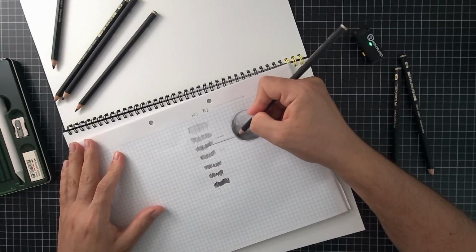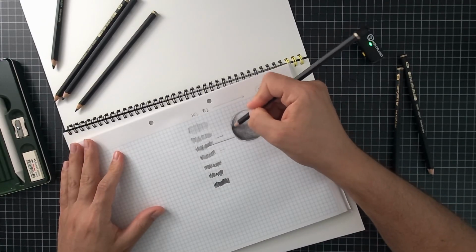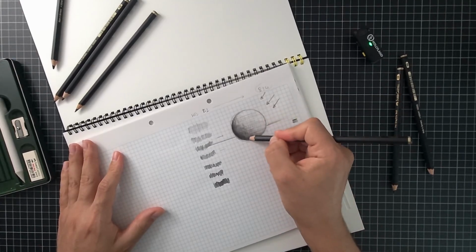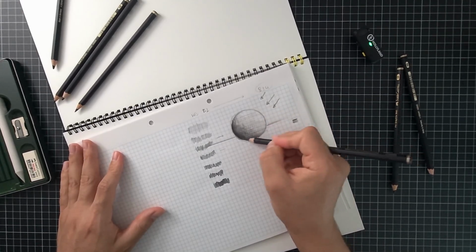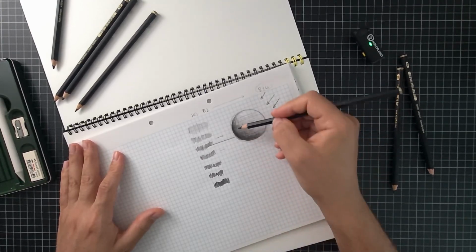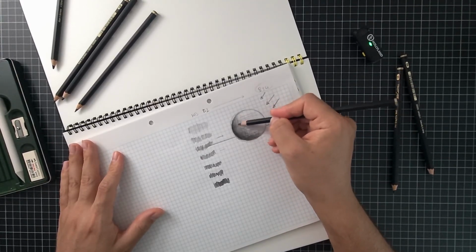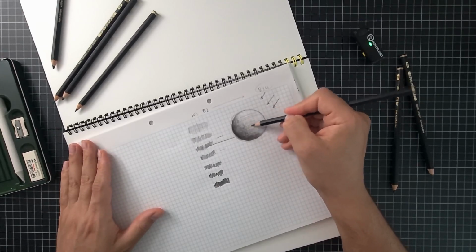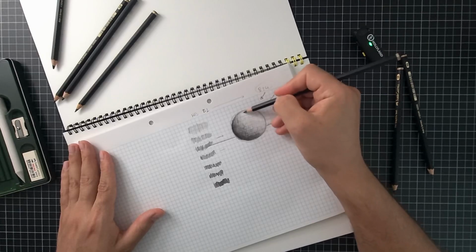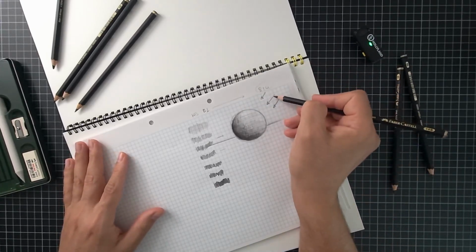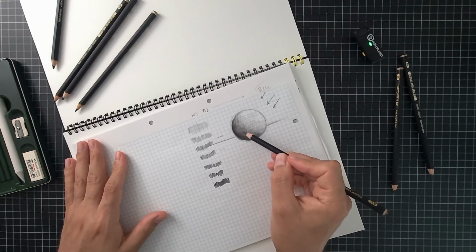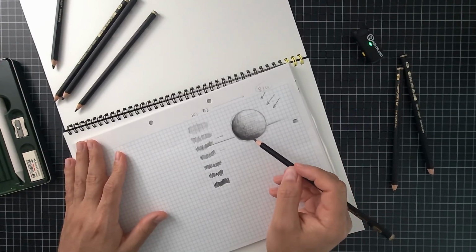That's too much, but there is no harm in using it, just to get a very, very dark area here, right? As you see, adding tone one by one automatically gives us this realistic feeling that the light is hitting from this direction, and this side of the sphere is dark.